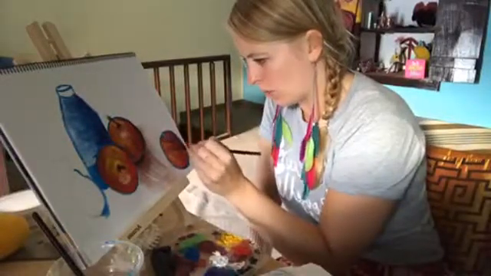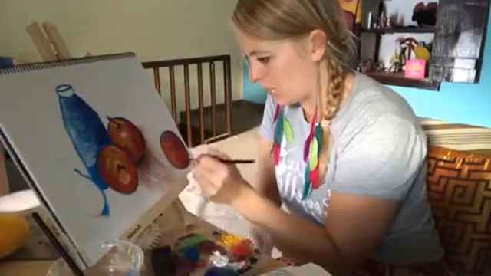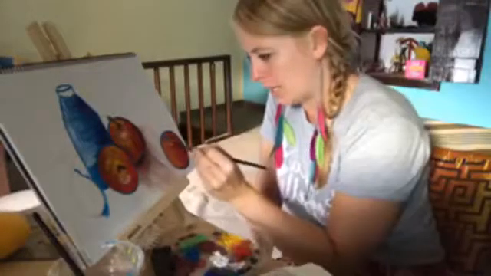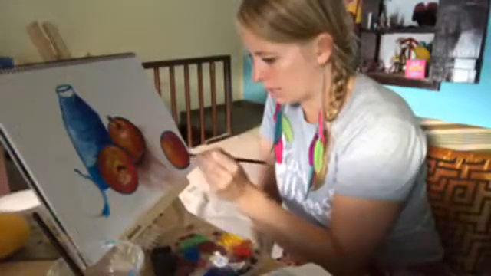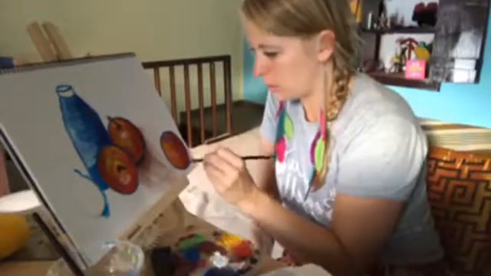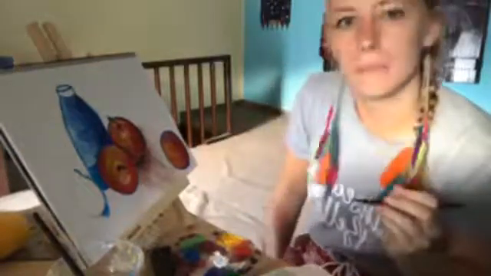Now, range of tone is going to be important. Now, I've got yellow to brown. The yellow's blending in a little bit because it's still wet underneath. But it's blending a bit. You can see some of the brush strokes. See it coming together on the picture?